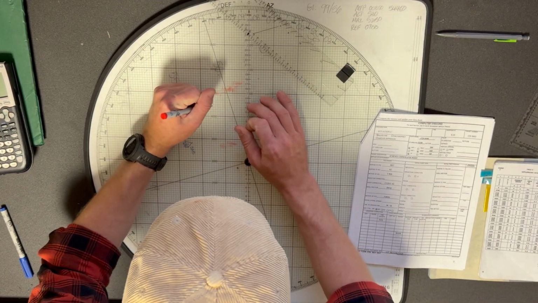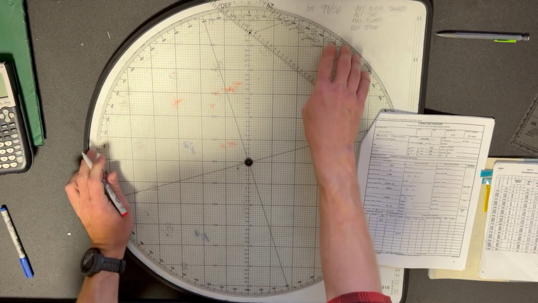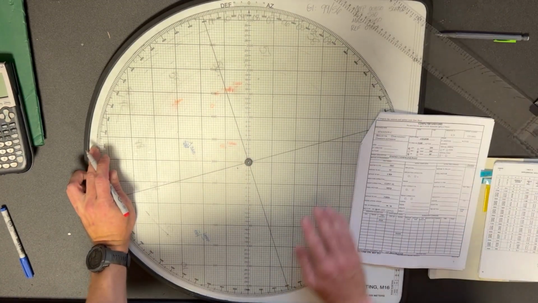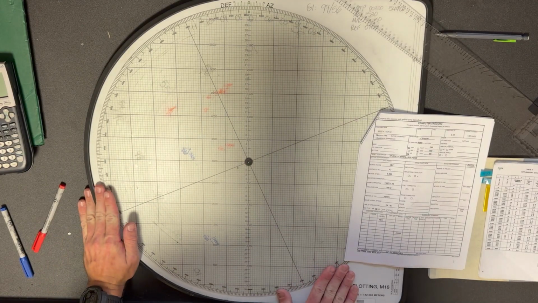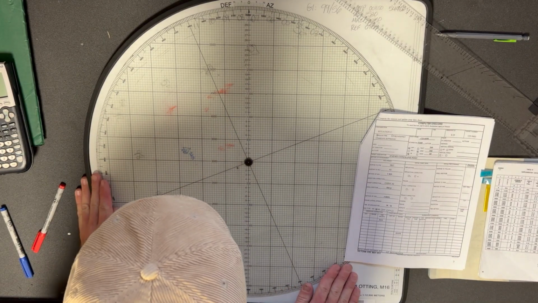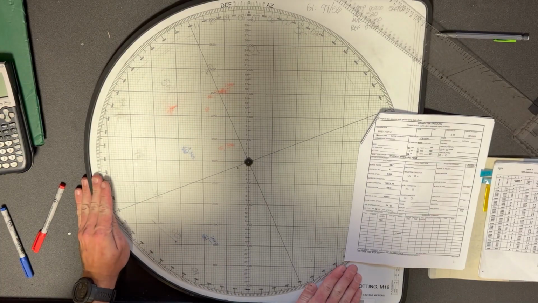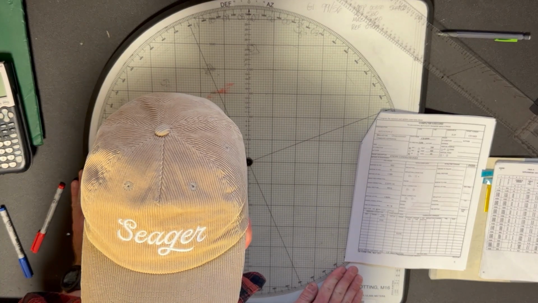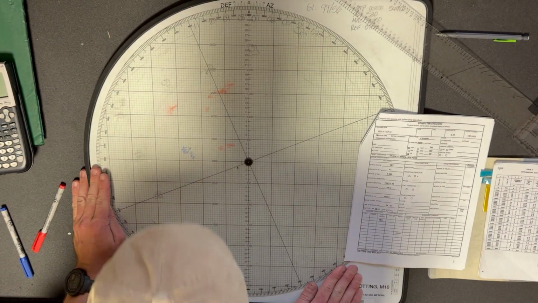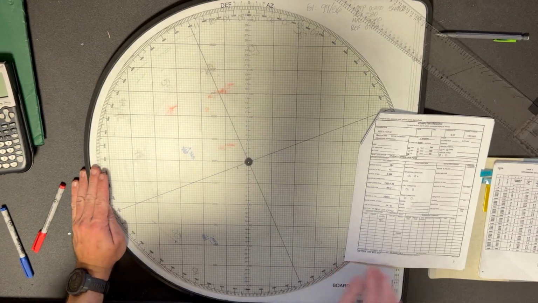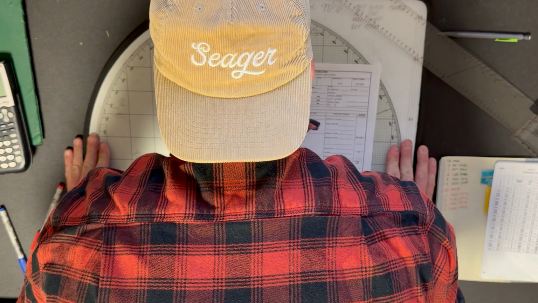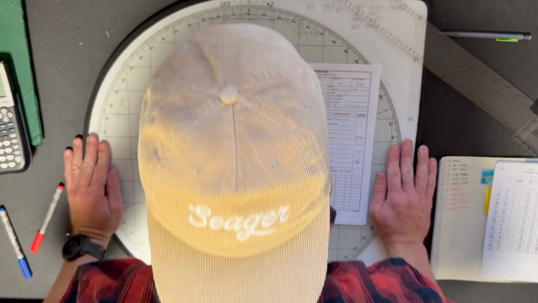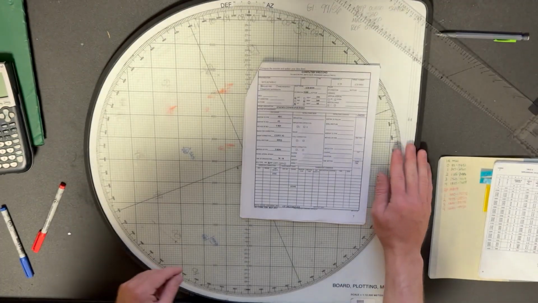From there, we can go ahead and circle it and label it as a 1, and begin pulling our chart data. Bring it parallel with the MFP. I'm getting a chart deflection of 0750.